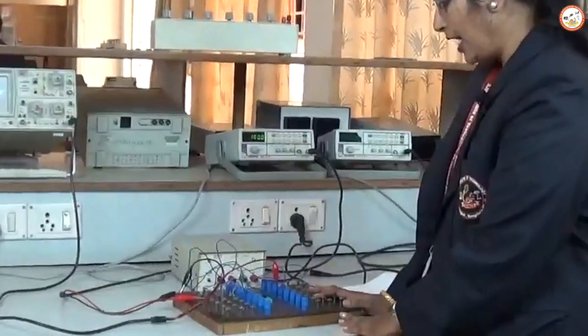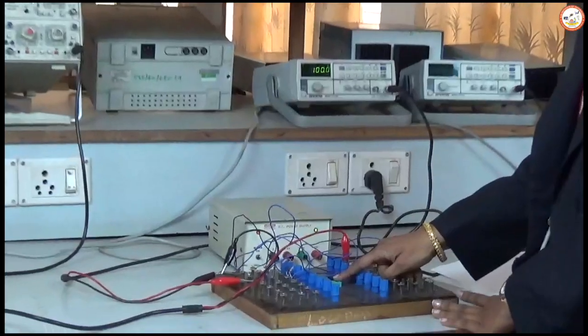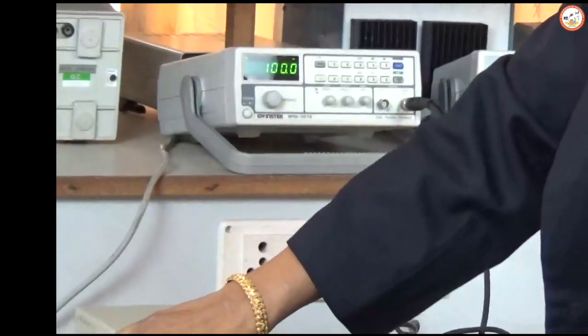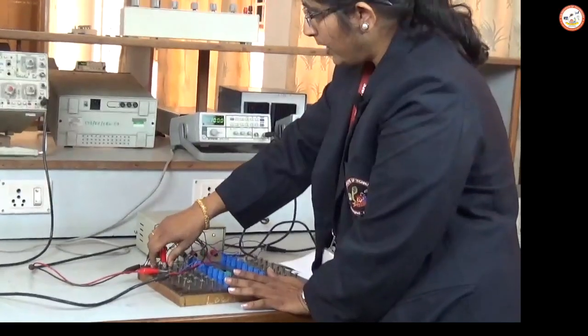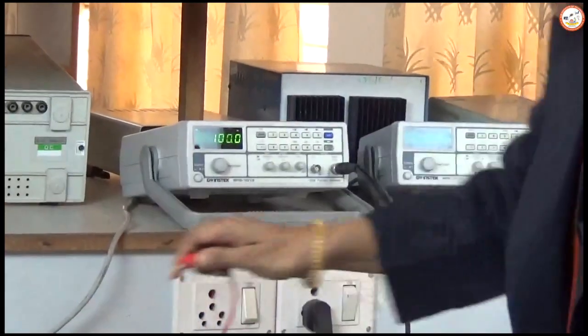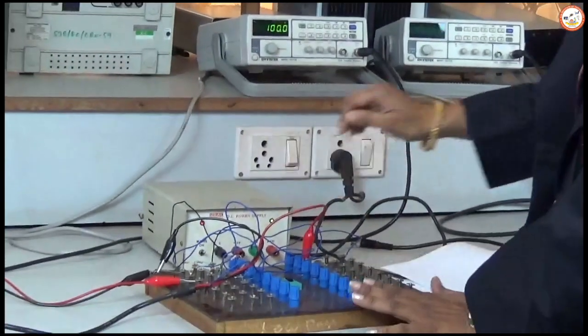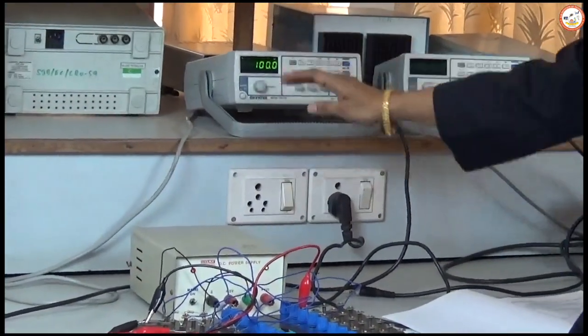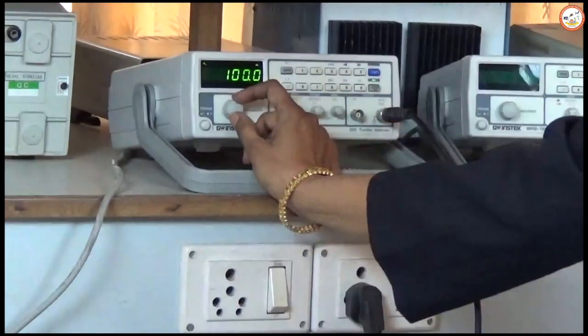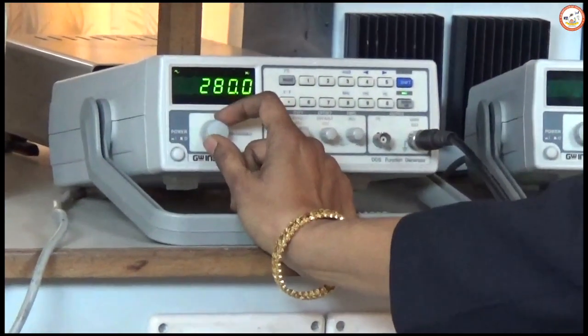Next, this is the circuit diagram that we have connected. We have connected the op-amp and the input voltage here. We have given the input voltage as 1 volt peak to peak and the frequency as 100 Hz. Next I will check the output at pin number 6, then increase the frequency from 10 Hz to 10 kHz and note down the corresponding output voltage. So we will go on increasing the frequency here.